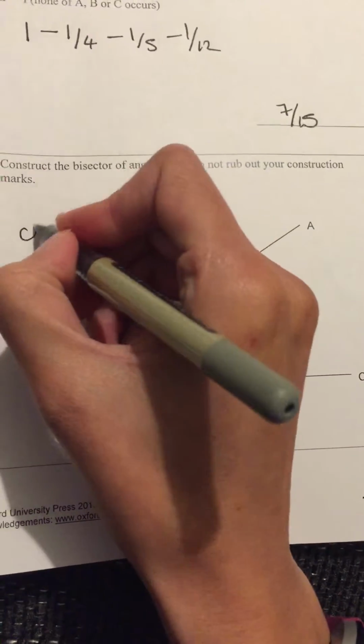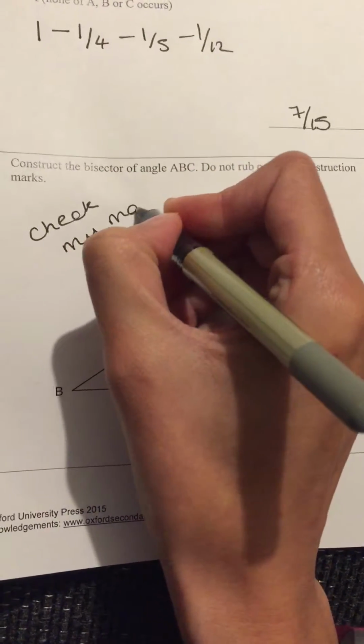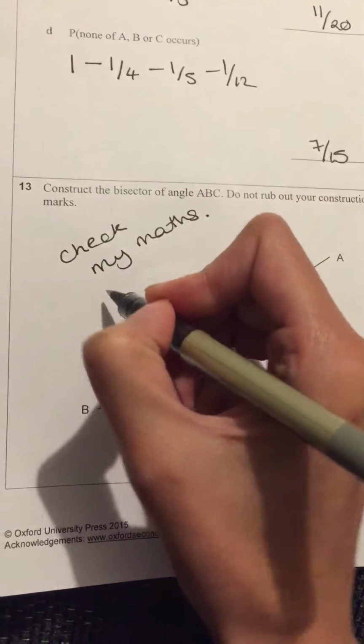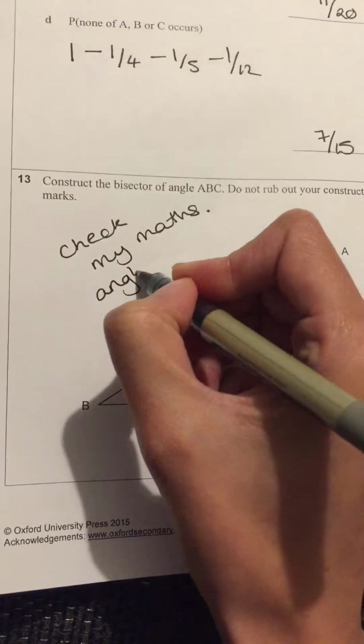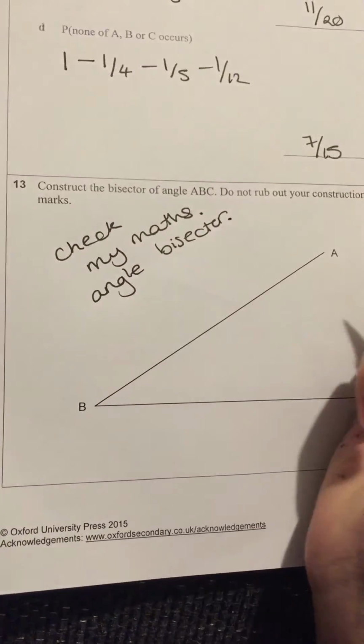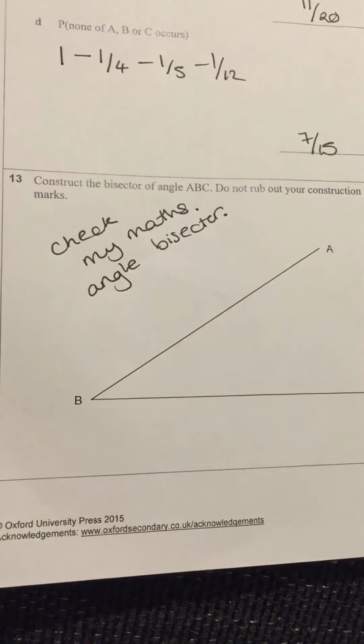Okay, angle bisector. I don't actually have a pair of compasses with me at home, so this one I would suggest you check my maths. You're looking for an angle bisector. If I remember in the morning when I get into work, I'll do it again and put in a fourth video.